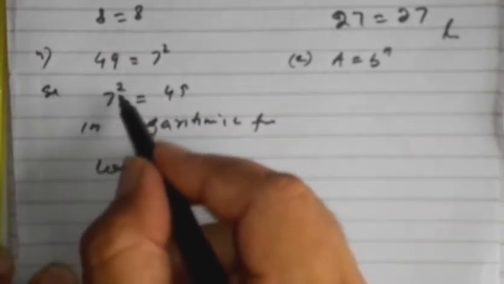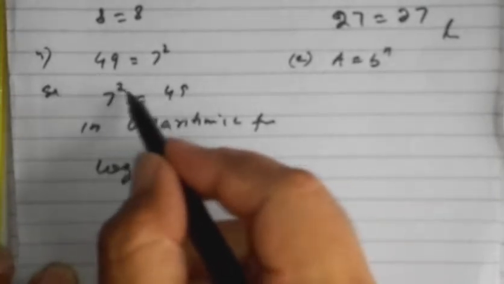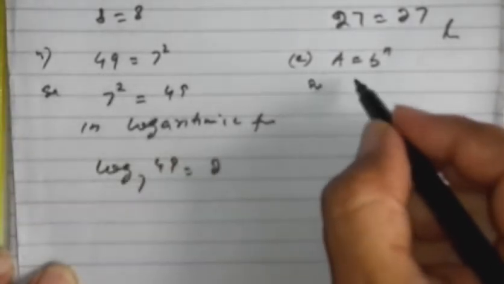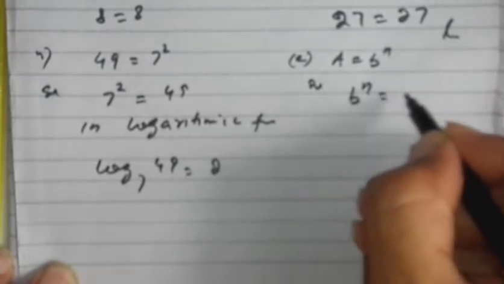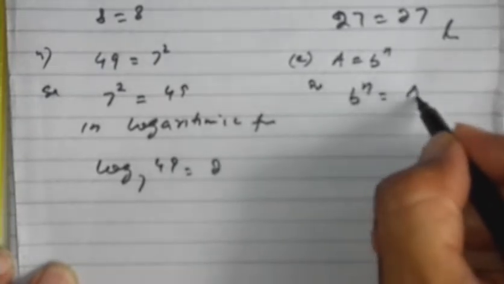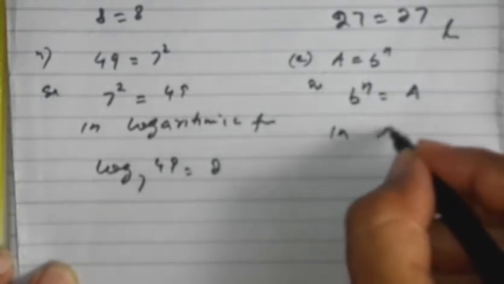Write the log here and change the place of these two. Similarly, we can write b whole raised to the power n equals a. In logarithmic form, we can write it as log to the base b of a equals n. Interchange the place of these two and solve the other part.